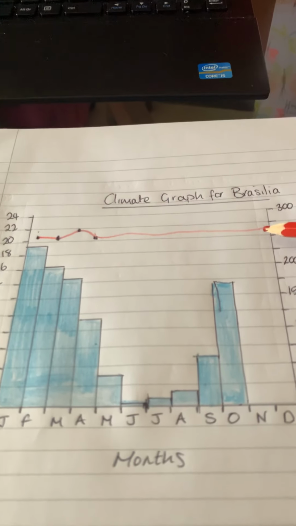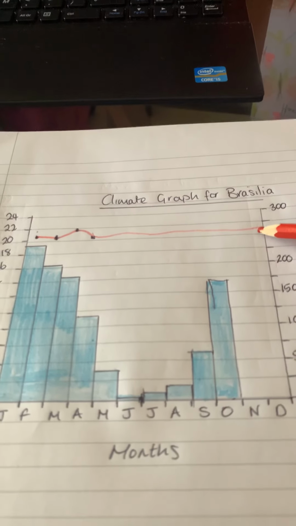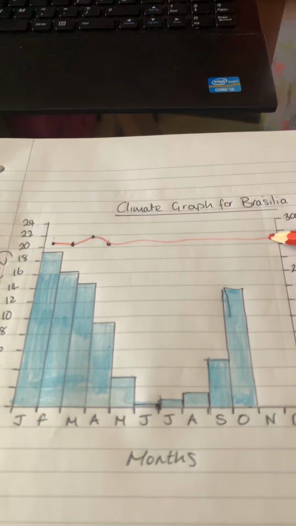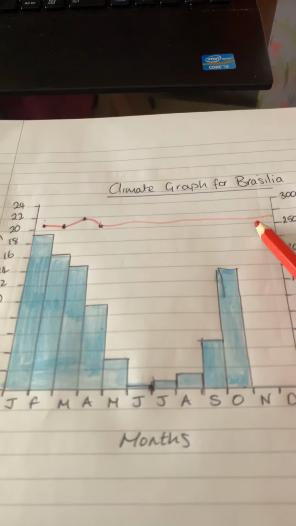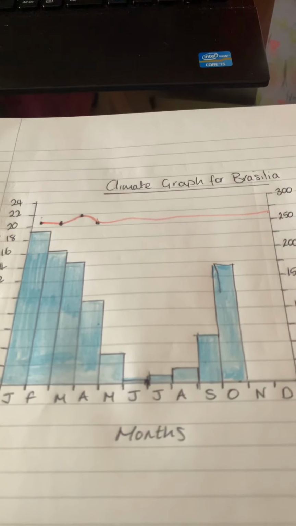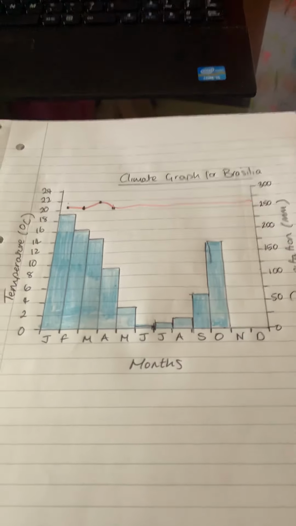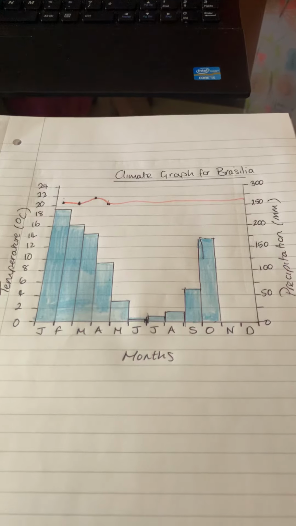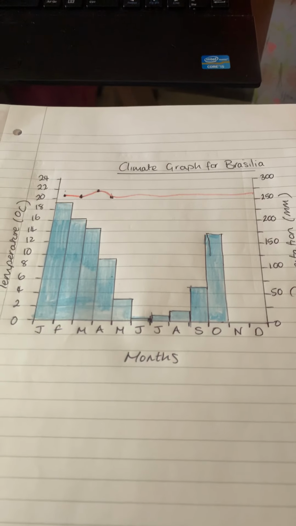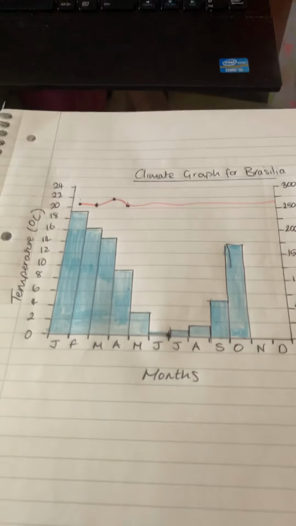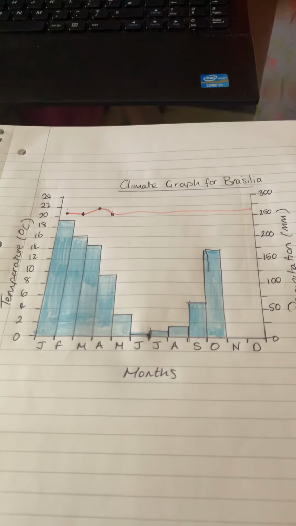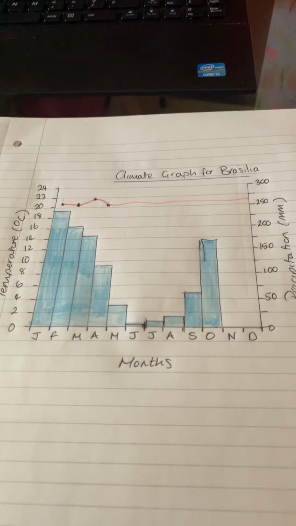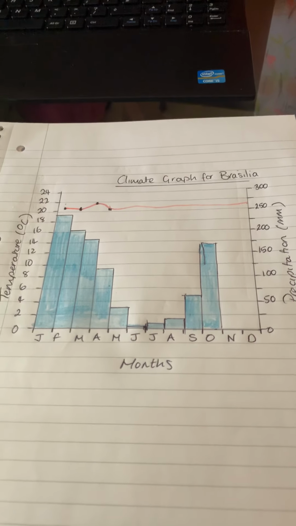You will see on the following slides the actual graphs that I produced using an Excel spreadsheet, and you'll see that very high throughout the year. So have a go. Try and do 2 climate graphs for the task, so you're able to make a comparison. And what you should see is that climate does vary throughout Brazil.